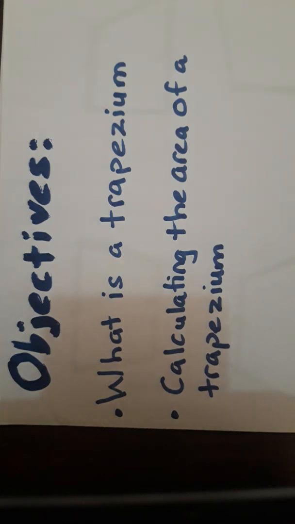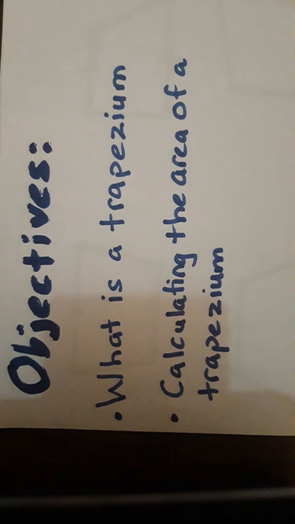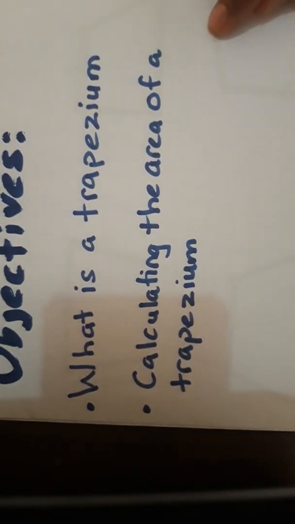Hi everyone, so this will be our first online class and we start with the general topic of measurement, which would be like area, perimeter, etc. And our objectives for today would be to determine what is a trapezium. So we're going to meet a new shape, trapezium, and some of you probably met it in primary school, I'm not sure. And after meeting this trapezium, we're going to see how to calculate the area of a trapezium.